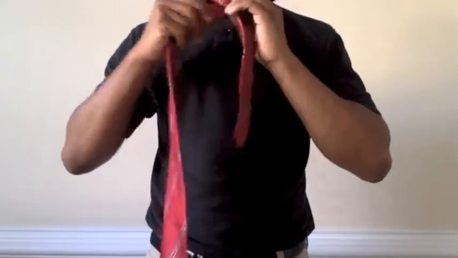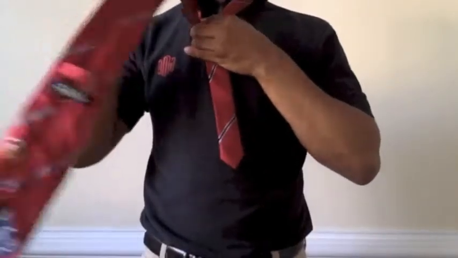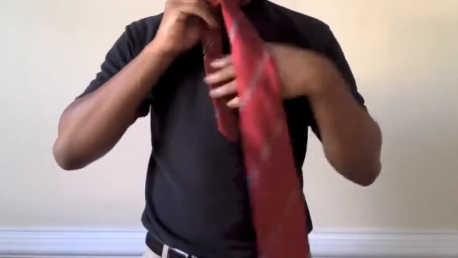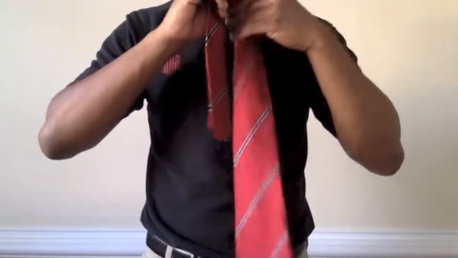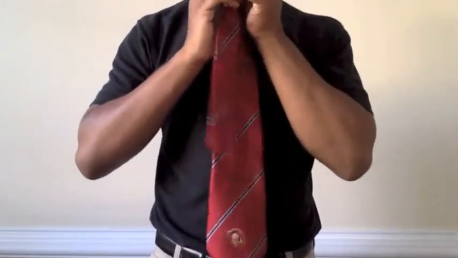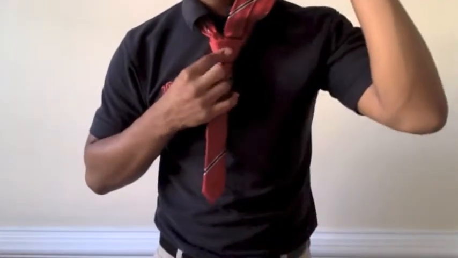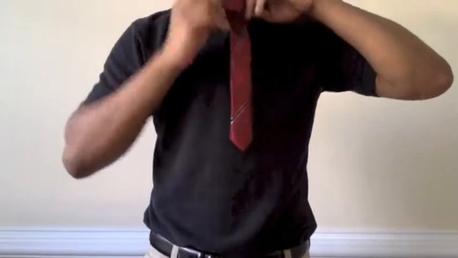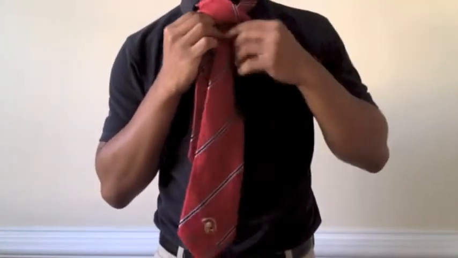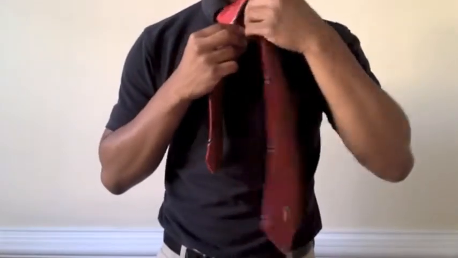Make a bridge from left to right. Bring the wide end through the back and down the front of this knot. Like this.